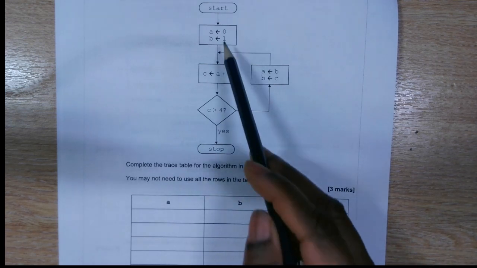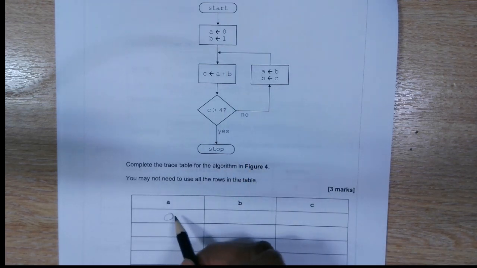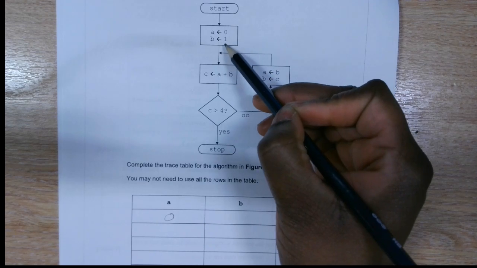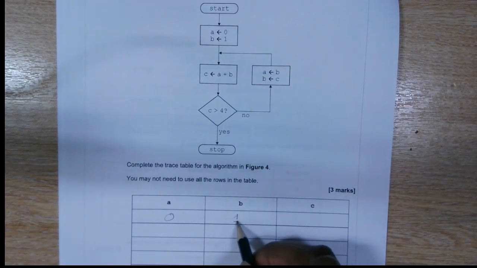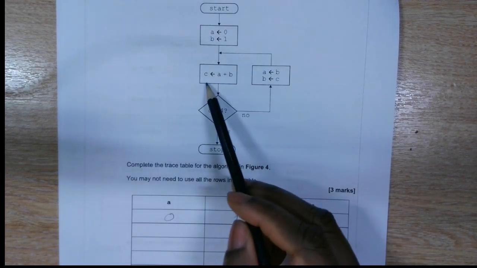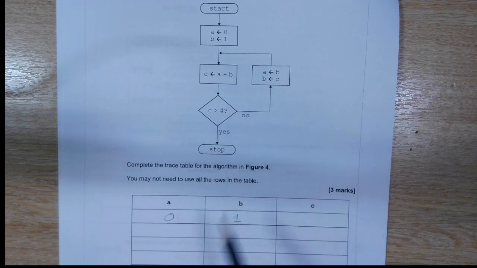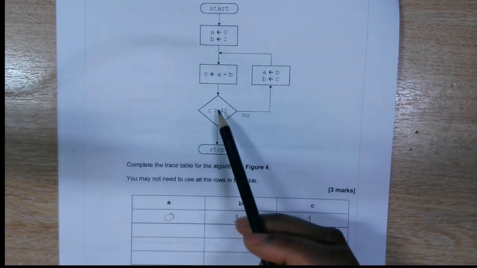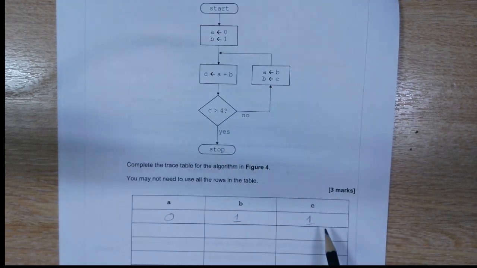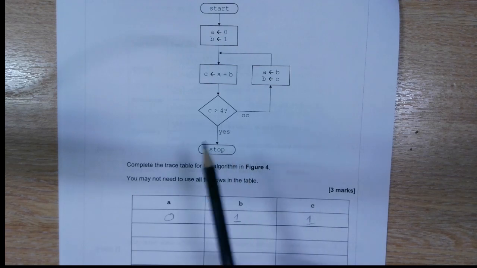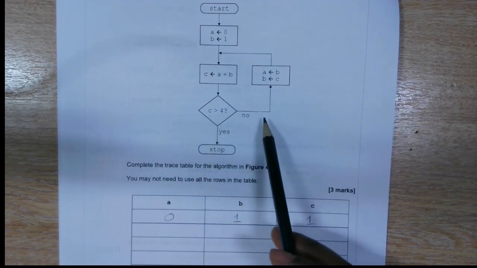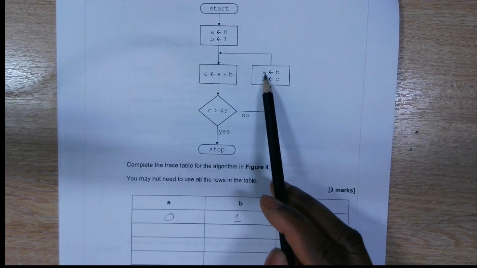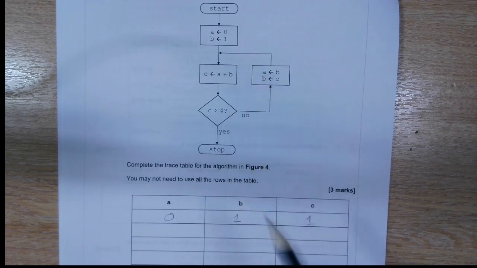A is 0. We can see in the box B is equal to 1. Follow the flowchart down. C is equal to A plus B, which makes C 1. Following it down, is C greater than 4? No, it's not. So we're going to take the no arrow. So A now becomes what's stored in B, and B now becomes what's stored in C.